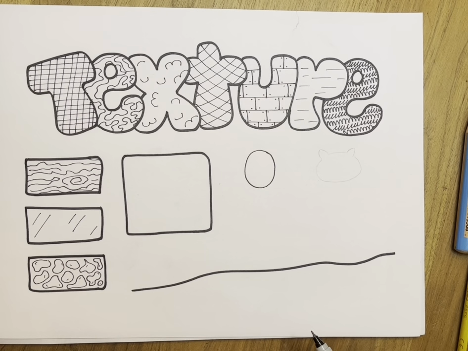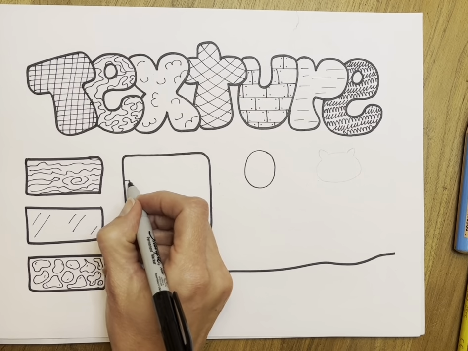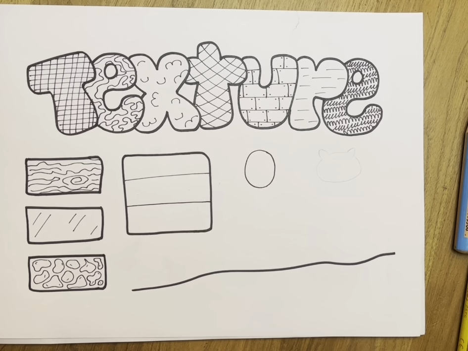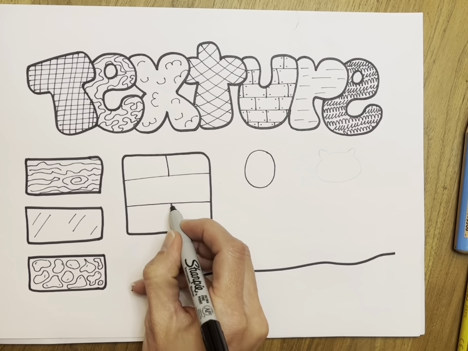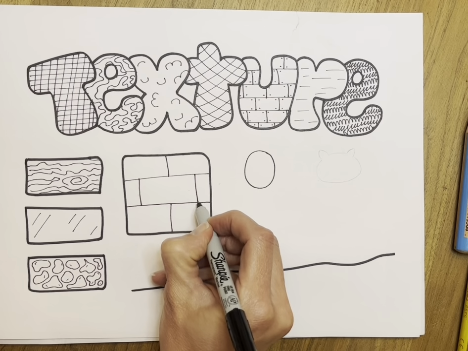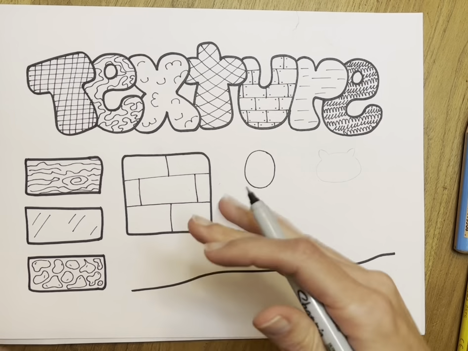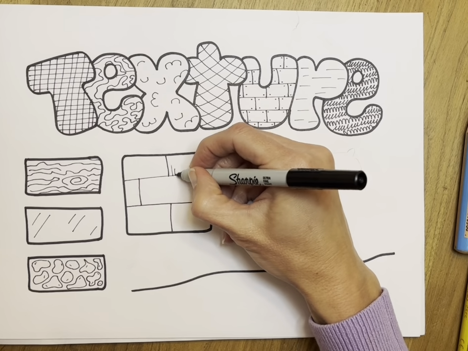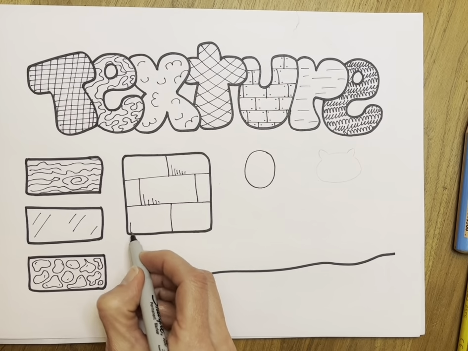Now, let's make another surface. How about bricks? When you have bricks, it's going to be a little similar to this. So you first make horizontal lines, then you add vertical ones, but they have to be overlapping like this, because that's usually how they set them up when they're putting them in a wall. And now we're gonna add lines from big to small over here.